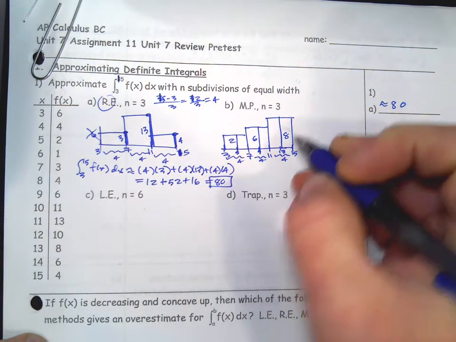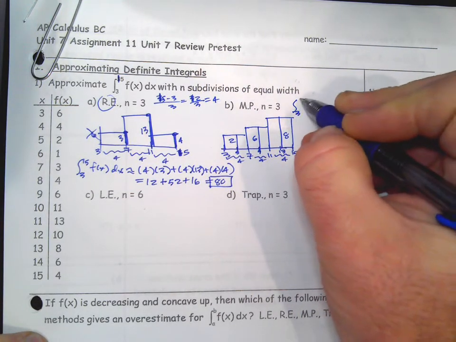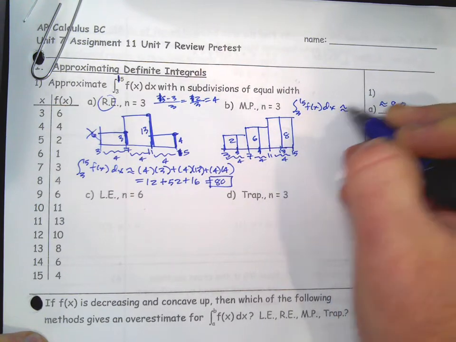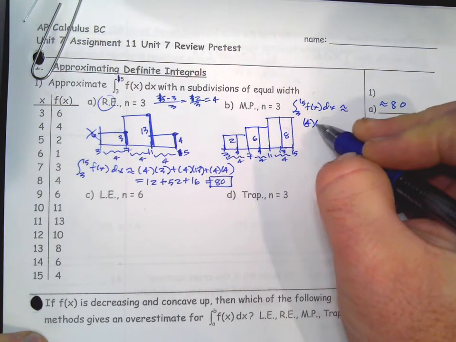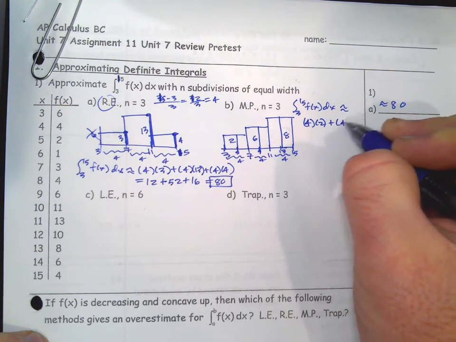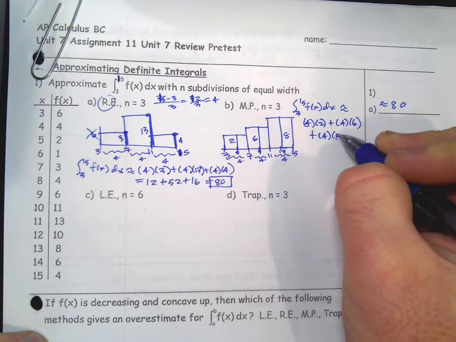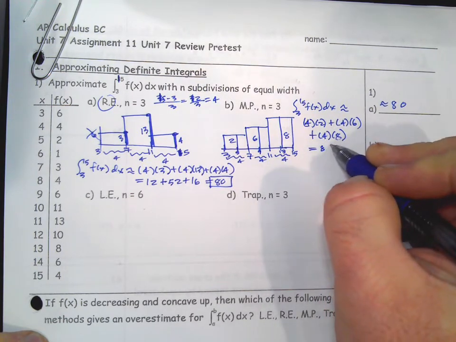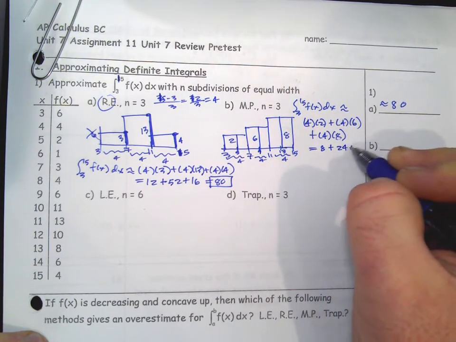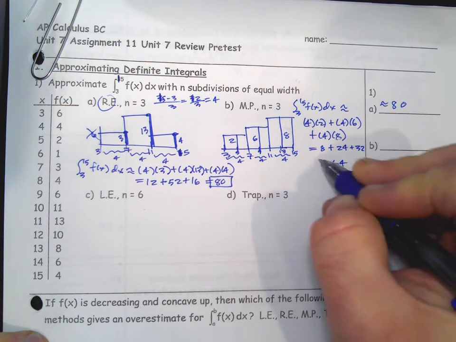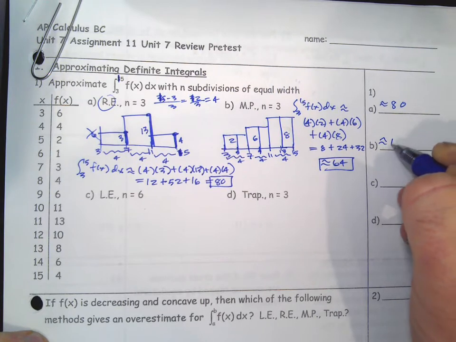So we're going to show our work. We're going to say, all right, the integral from 3 to 15 of f of x dx is approximately base times height, 4 times 2, base times height, 4 times 6, base times height, 4 times 8. So that's going to be 8 plus 24 plus 32, which is 64.